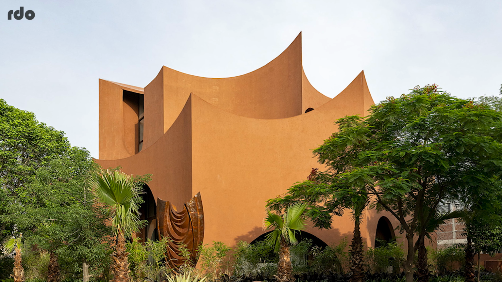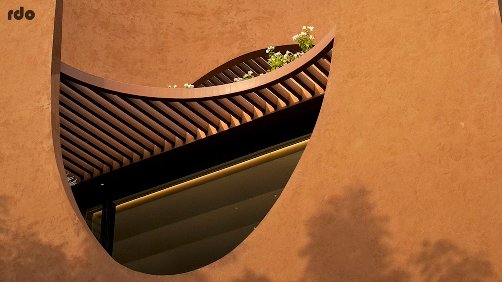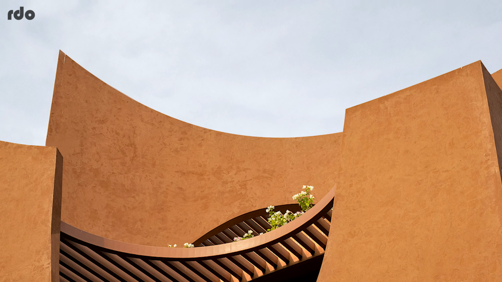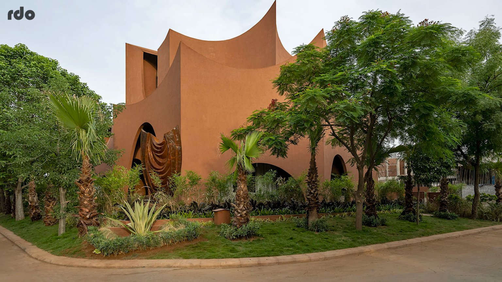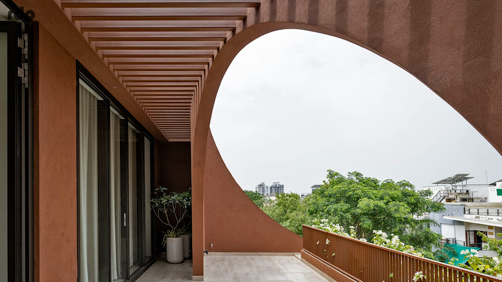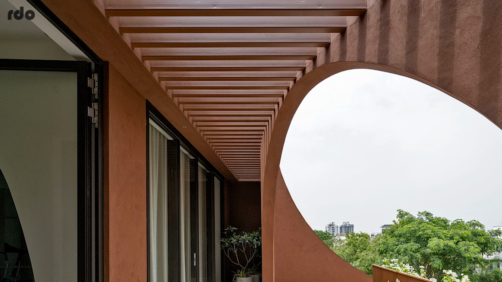A curvilinear punctuated envelope surrounds the house, creating interesting semi-open spaces all along the perimeter, with deeper recesses on the garden facing side. This envelope reduces the heat gain while providing a sheltered open space around each room.